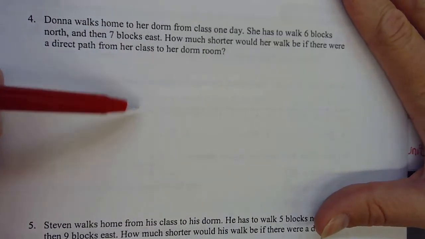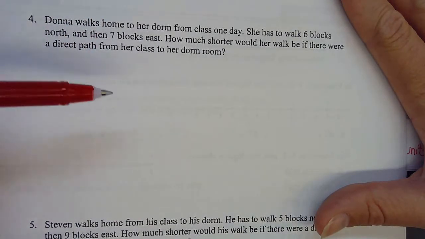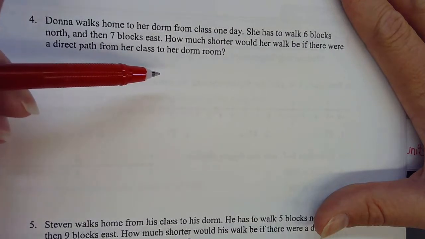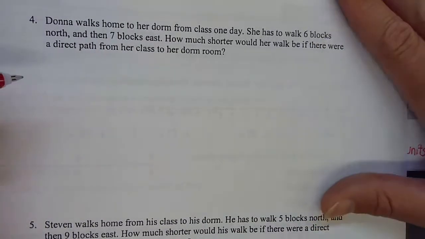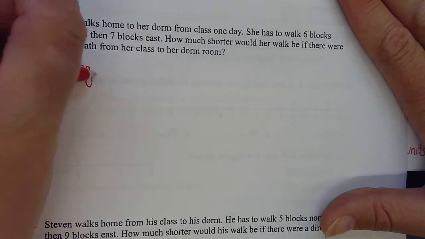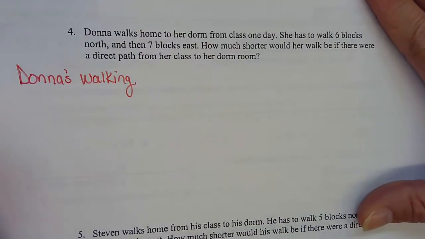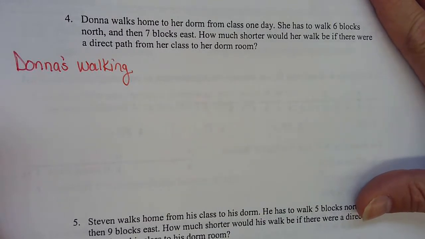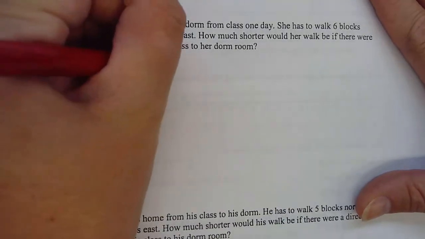So Donna walks north and then east. Like she has to go up a road and then over a road. And they're asking, if she has to walk north and then east, how much faster would it be if there was a spot that just went directly there? So how many total blocks is Donna walking right now? If she walks 6 blocks north and 7 blocks east, how many blocks is she actually walking right now? Yeah, 13. So right now, Donna's walking 13 blocks total.